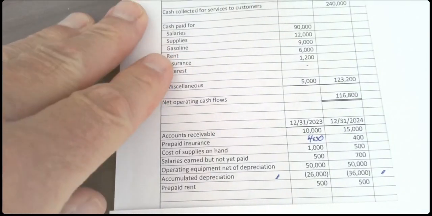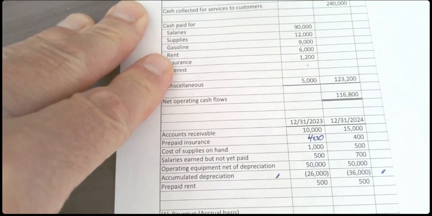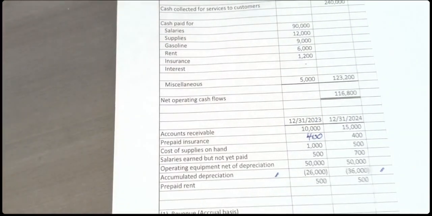Okay, welcome back. The book provides a neat process for making these determinations, cash to accrual basis. I'm going to show you that method, and I'll also show you the logic underlying the method.